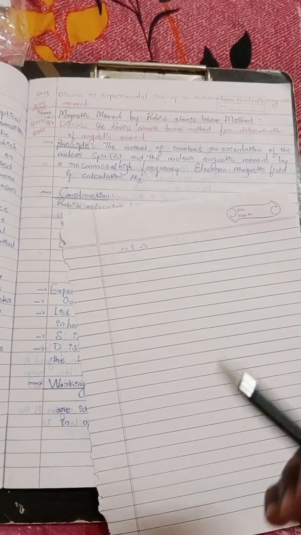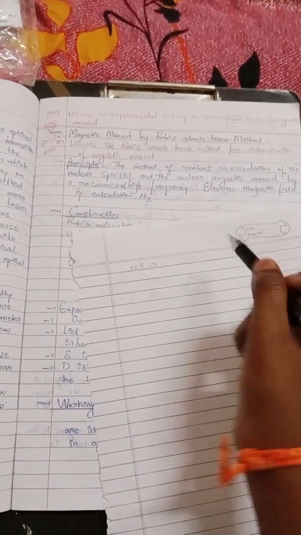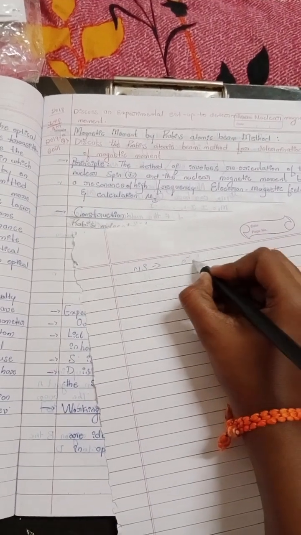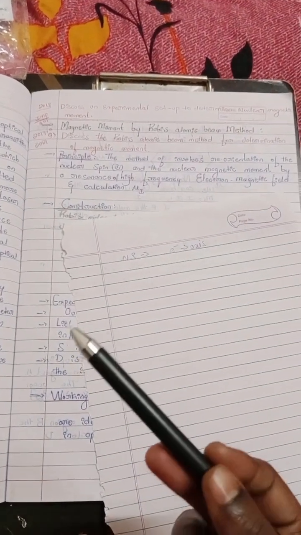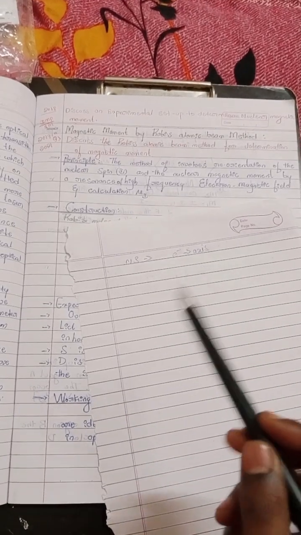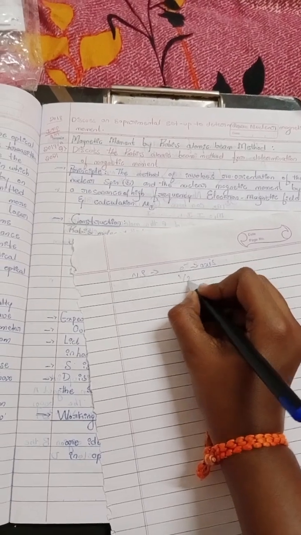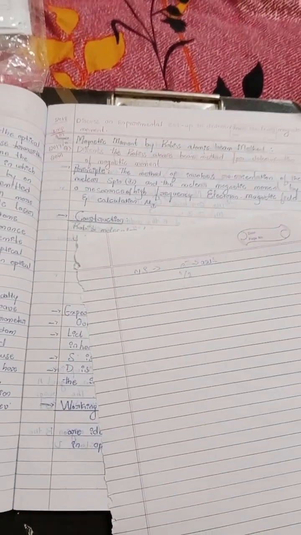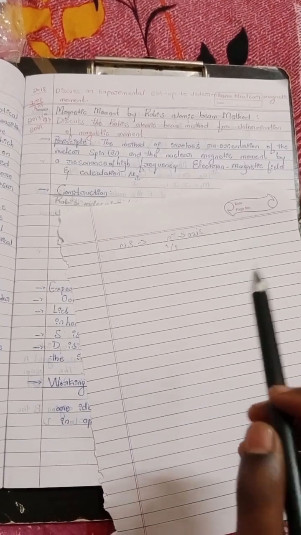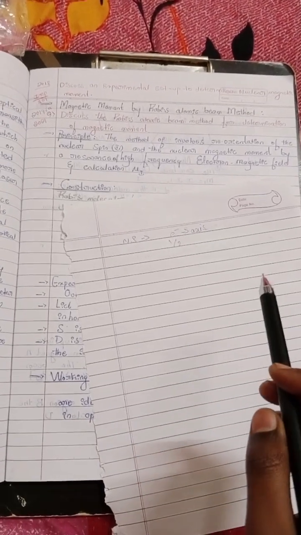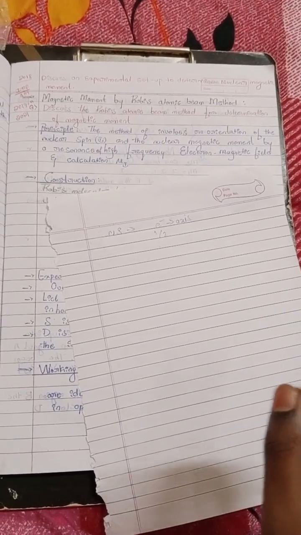Nuclear spin is nothing but the electron revolving around the orbit, and the electron also revolves around its own axis. The electron revolving around its own axis is nothing but a spin. Here our nuclear spin is half, a half integral multiple. And the nuclear magnetic moment is found by the resonance of a high frequency electromagnetic field and calculation of mu I.